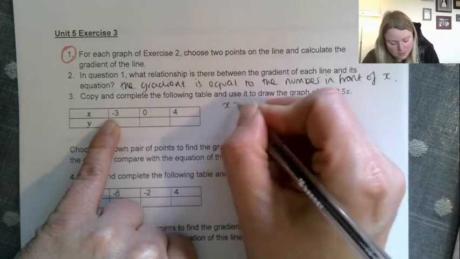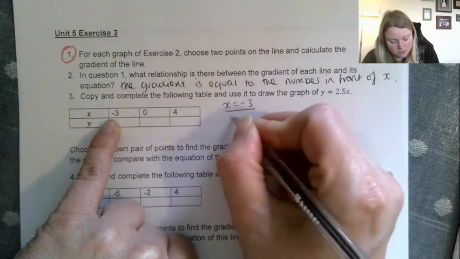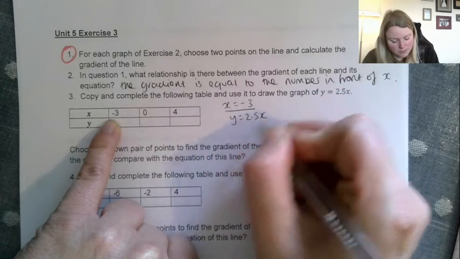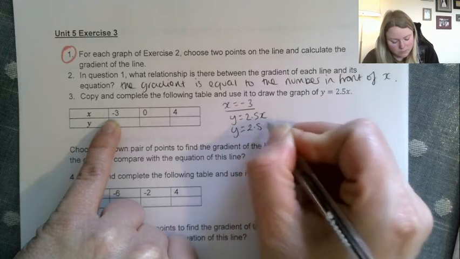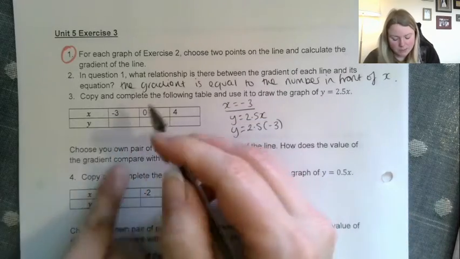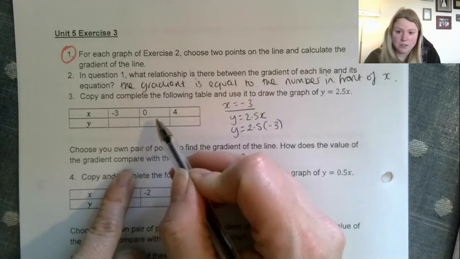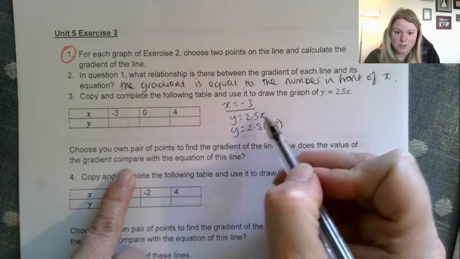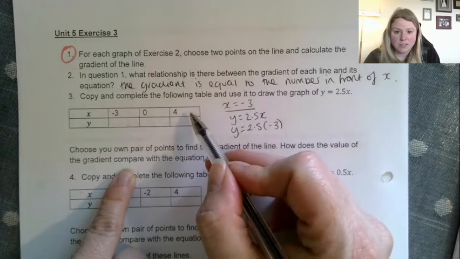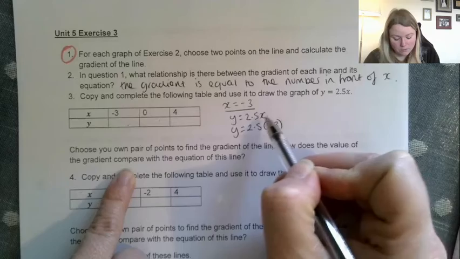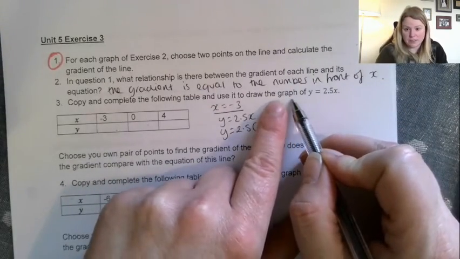So whenever x is -3, you'll do y equals 2.5x. So y is 2.5 times -3. See what you get and put that in there. And then do the same thing for whenever x is 0, you substitute in 0 for x. And whenever x is 4, substitute in 4 for x. Okay? Then draw the graph of that.